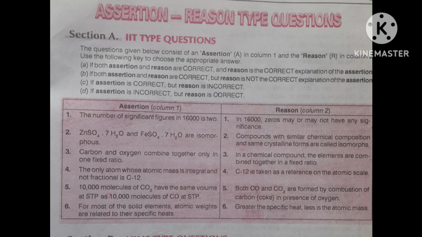One more time I am reading the question. The assertion, column 1: the number of significant figures in 16,000 is 2. Reason, column 2: in 16,000, zeros may or may not have any significance.